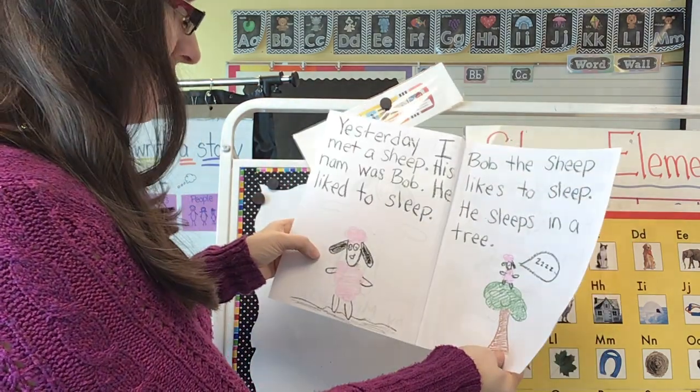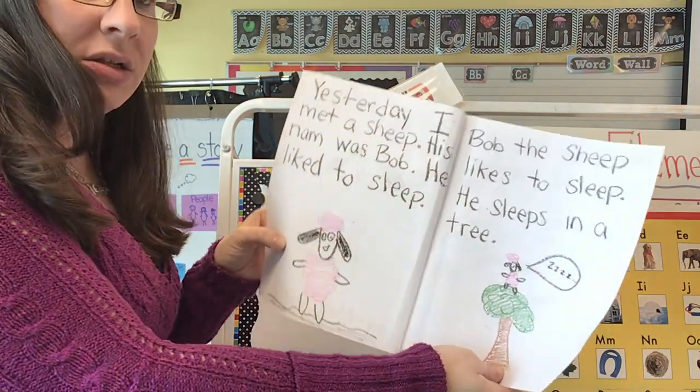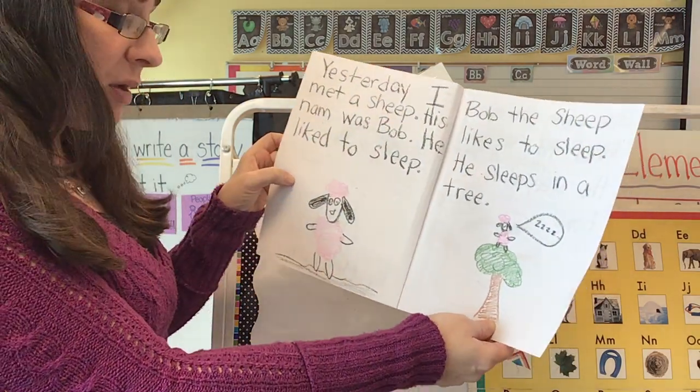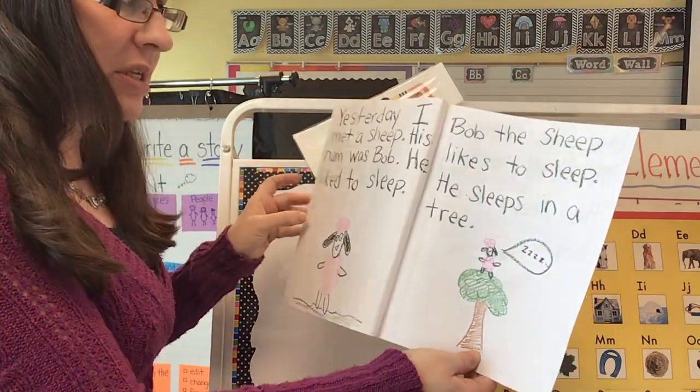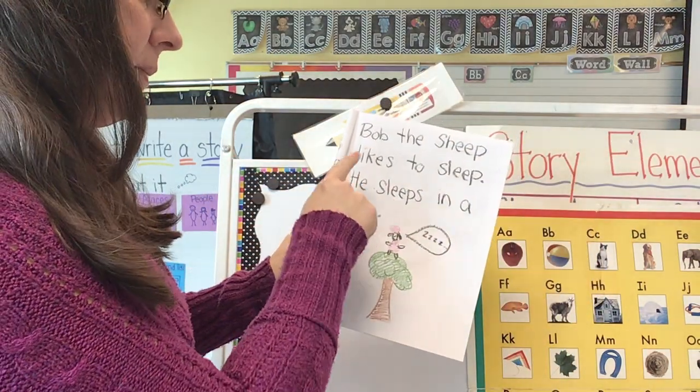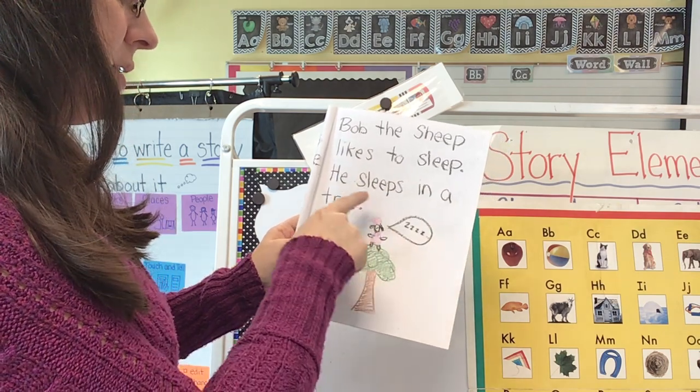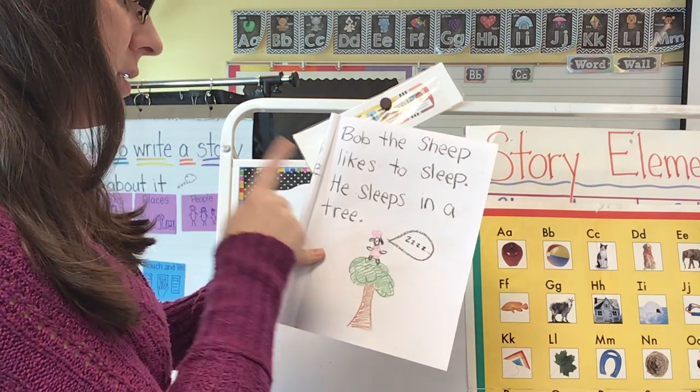My picture matches my words, and it looks like I stretched everything out. So I'd say that this page looks good unless I wanted to add something later on, like maybe some detail in my picture or something. Bob the sheep likes to sleep. He sleeps in a tree. So I have a period at the end of both sentences.